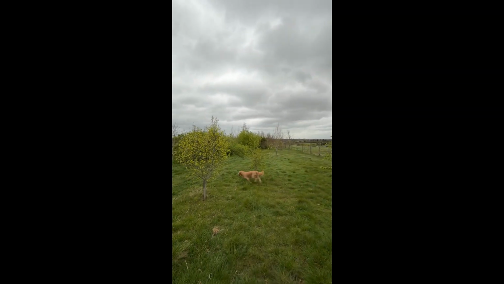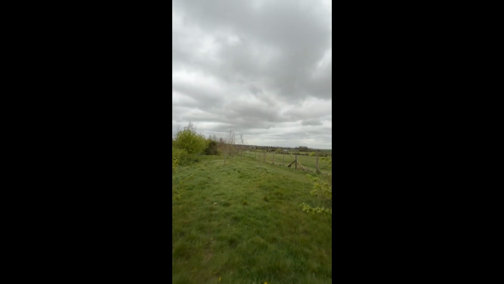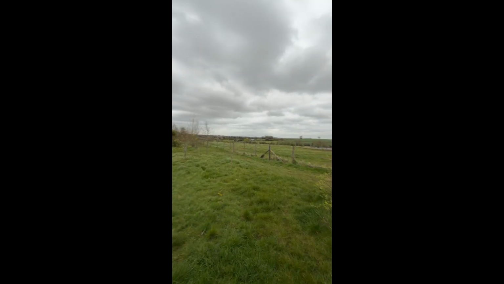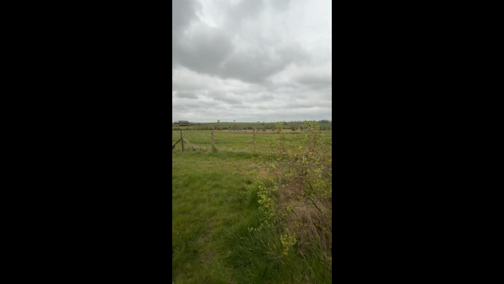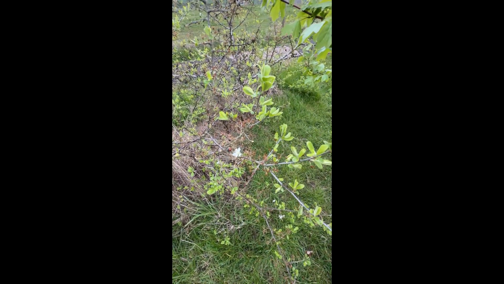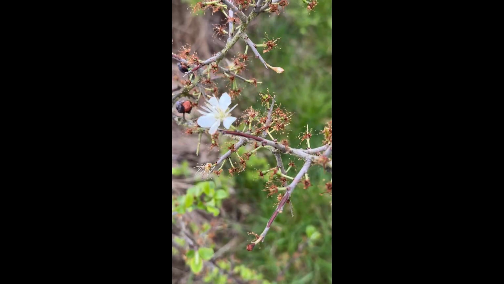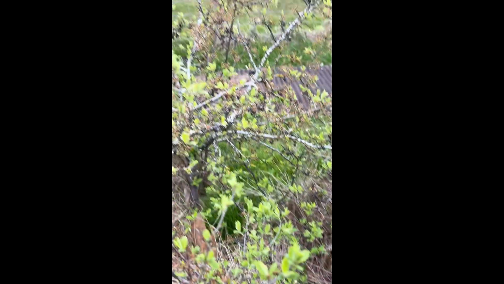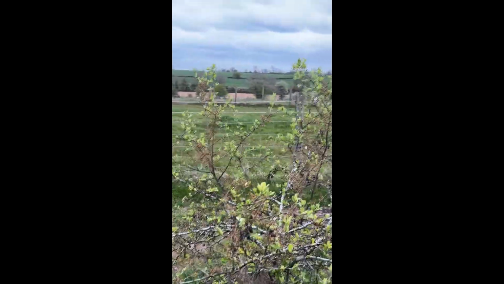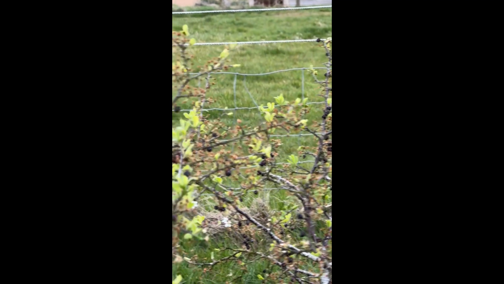The clouds are rocking in, aren't they? It's got flowers still there. You see that? One flower left on that blackthorn. And there's a couple there. So this is, you can see the sloes still from last year.